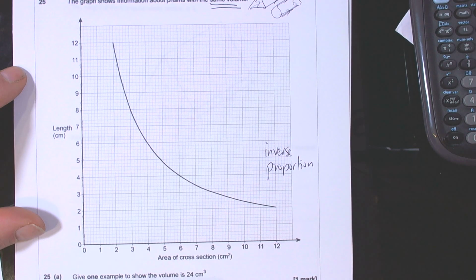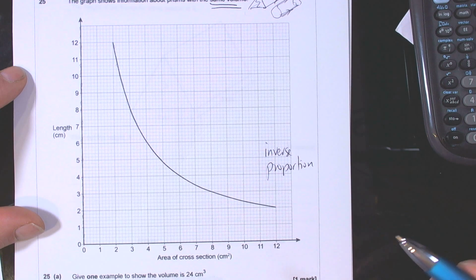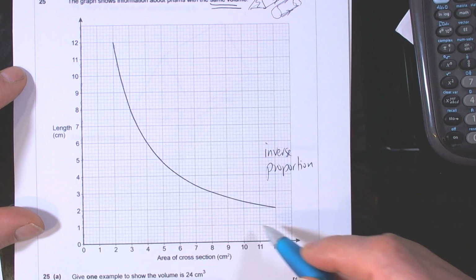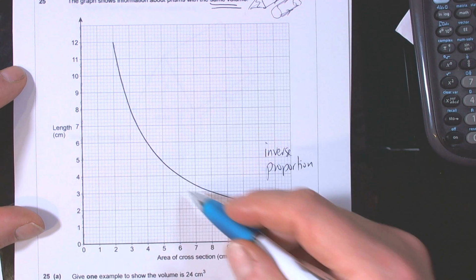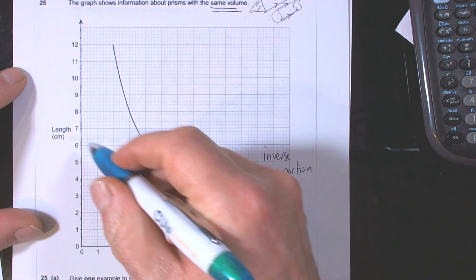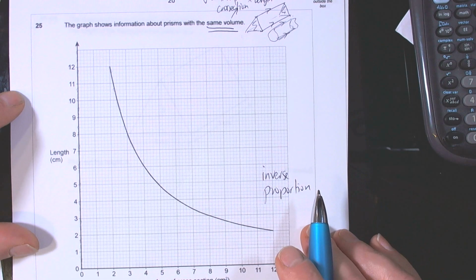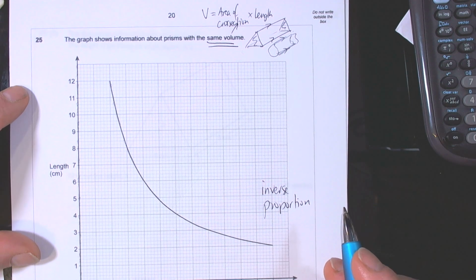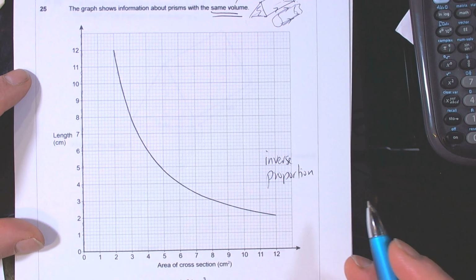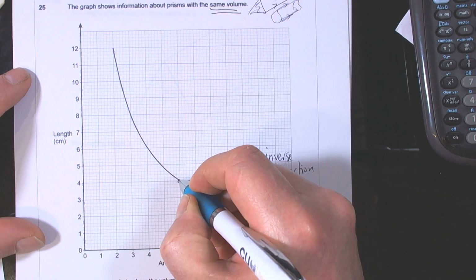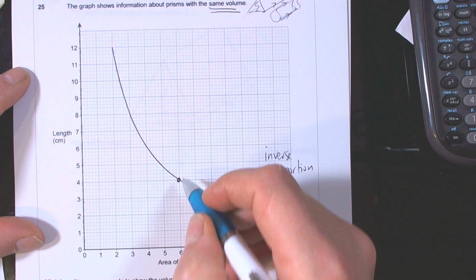It says give one example to show the volume is 24 cubic centimetres. Alright, so that means we can choose any of these numbers on this line, and because it's the same volume, we've got to just multiply the cross section by the length, because that's what the volume formula is. And we can see then that if we go from 6 and 4, keep it simple, then this would work.